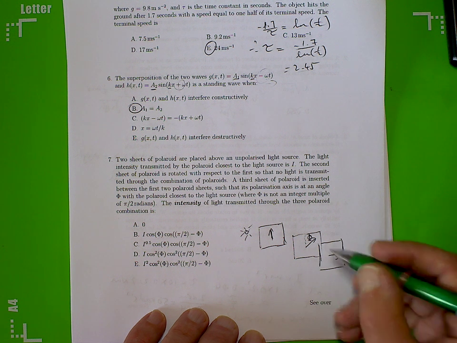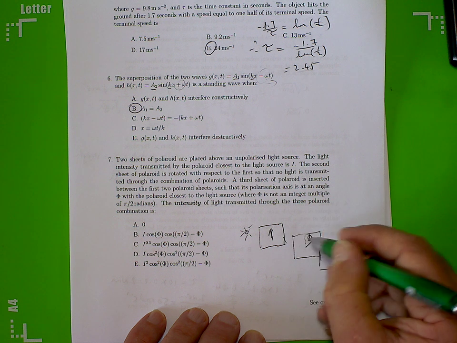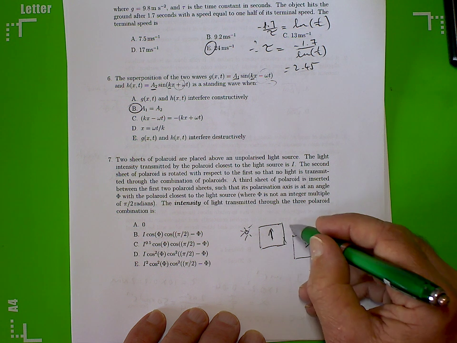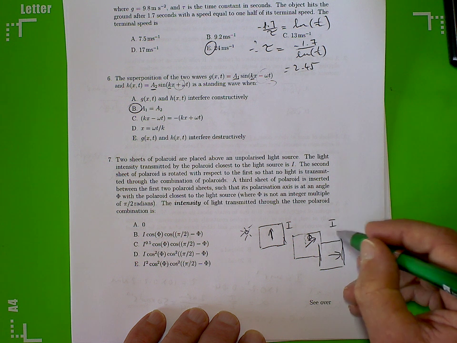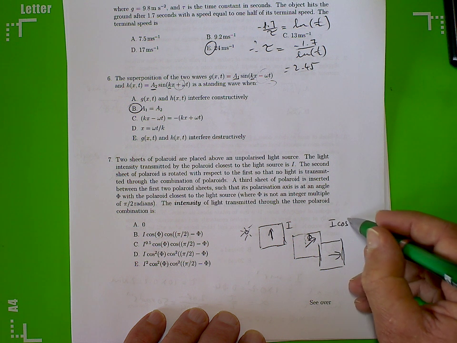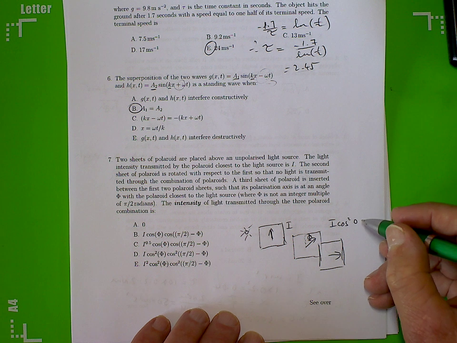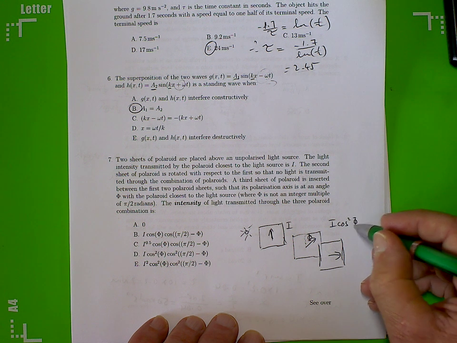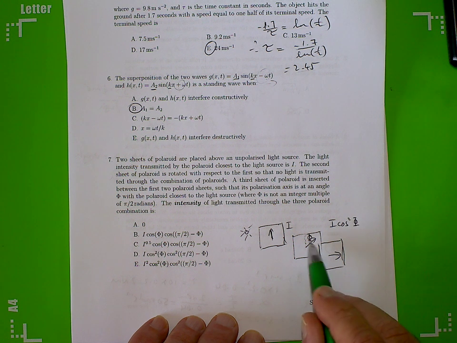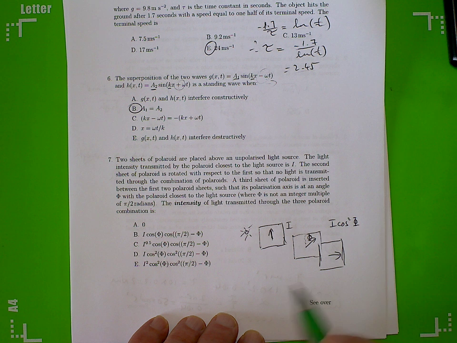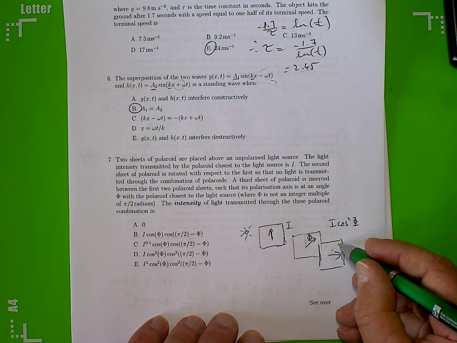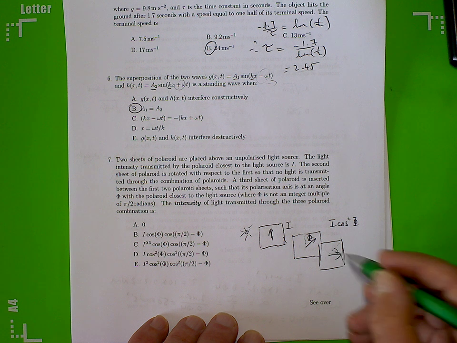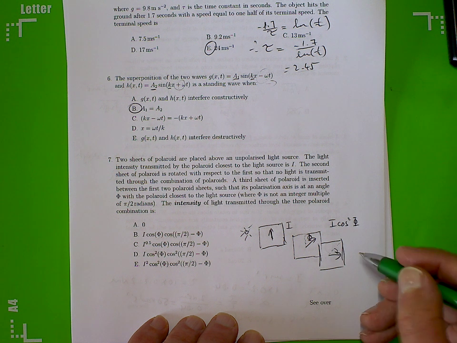Okay, so in other words, the amount that gets through here is I. The amount that gets through this one is I times cos squared phi, because that's the angle with respect to that. And now this here we're looking at from that angle to here. So we've got that much more angle.